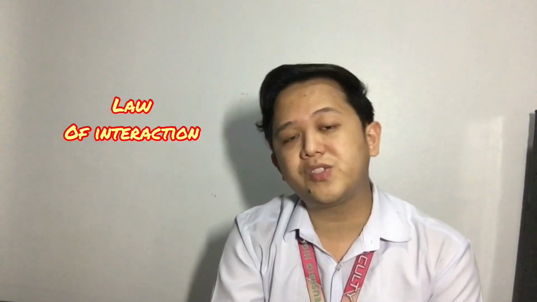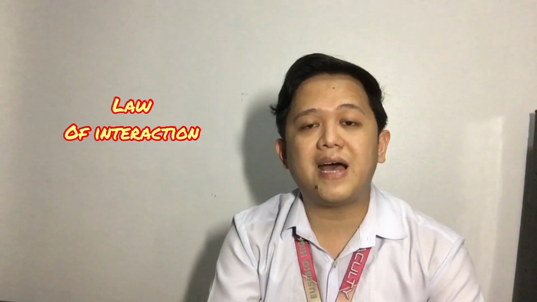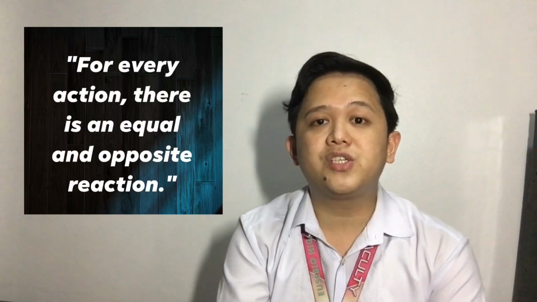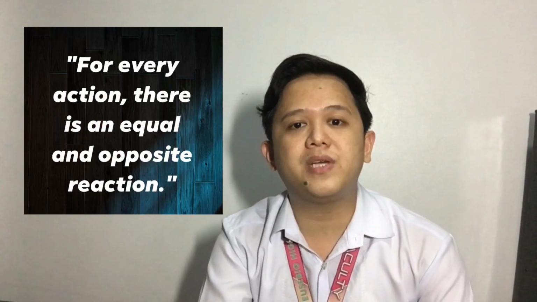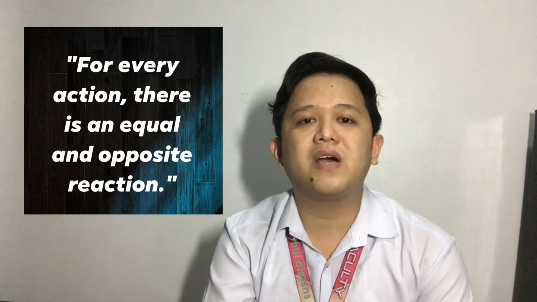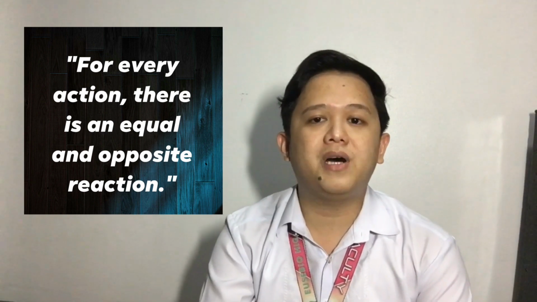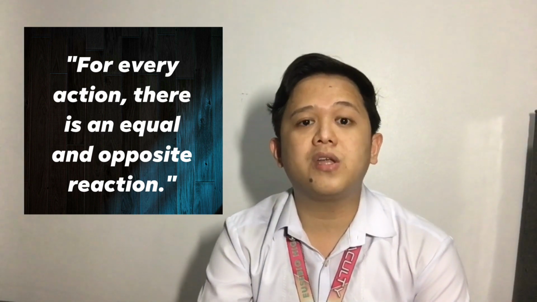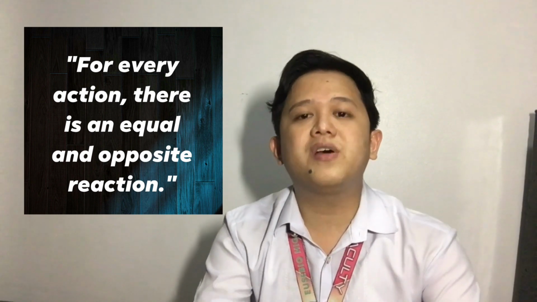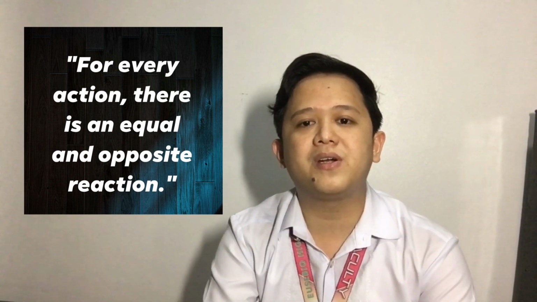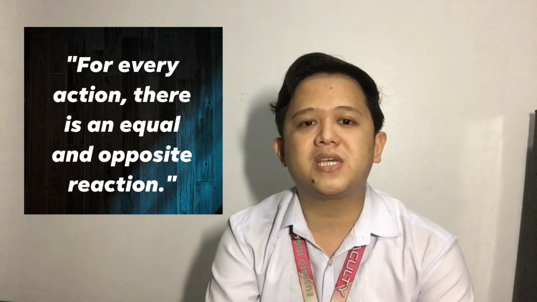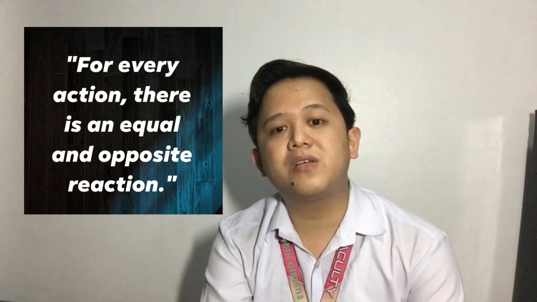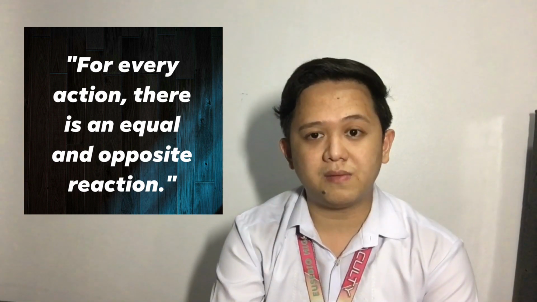Last but not least is the third law of motion, which is the law of interaction, which states that for every action there should be an equal and opposite reaction. This law describes what happens to a body when it exerts a force on another body. You know that forces always come in pairs. So when one body pushes against another, the second body will definitely push back as hard.